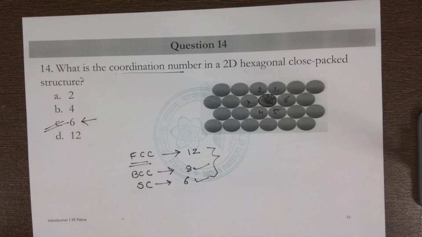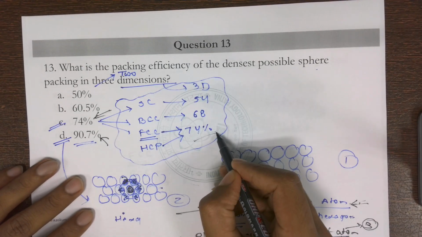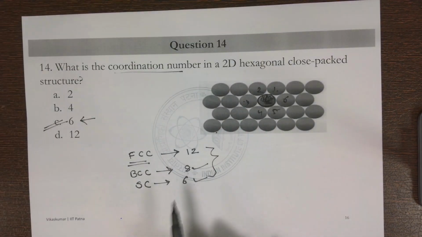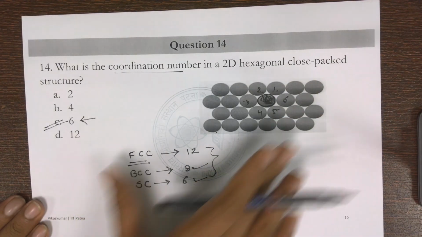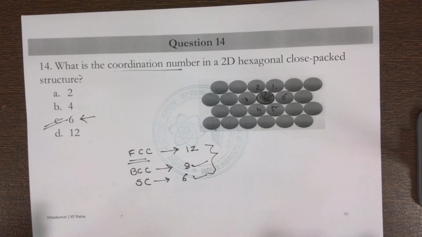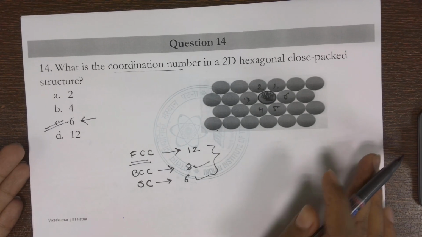We'll also remember the planar density, sorry, the packing fractions, and also the coordination number. Along with the 2 dimensions, we are also taking into account the 3 dimensions, because I thought it would be easy for us to remember in this particular way. Any doubt? Let me know. If not, let's move to the next part, question number 15.